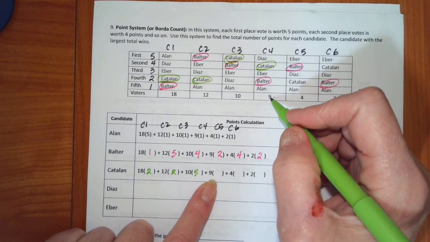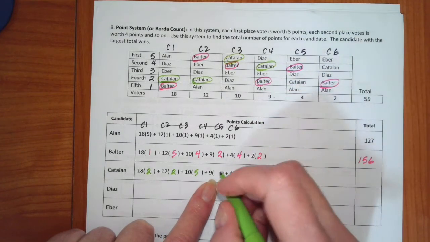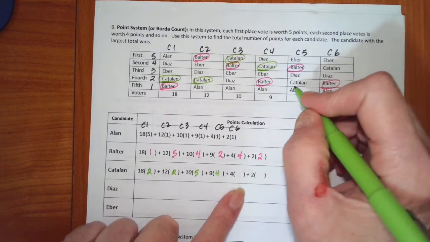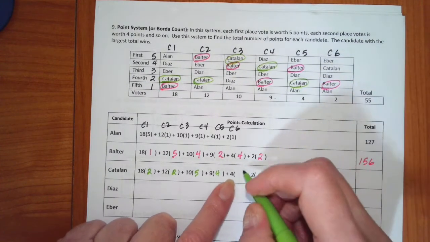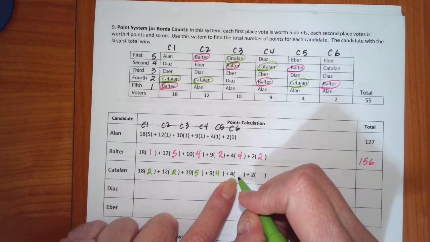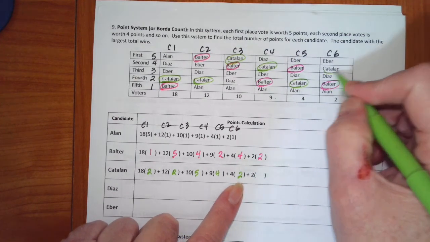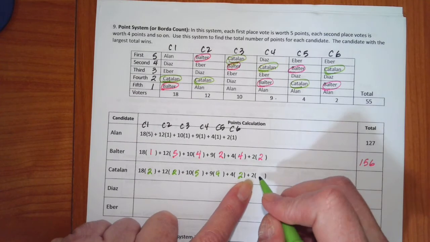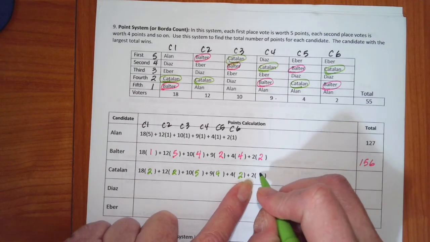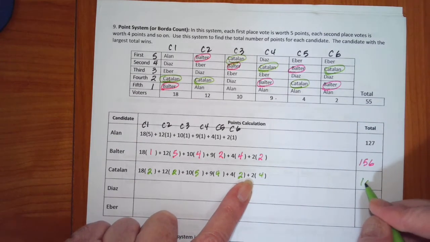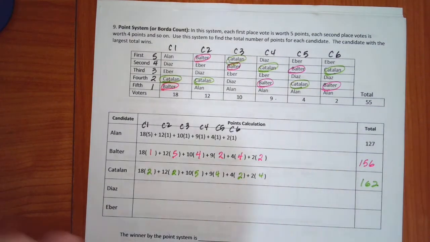In column 4, for each of these 9 votes, he gets 4 points. He came in 4th here, so for each of these 4 votes, he gets 2 points. He came in 2nd here, so for each of these 2 votes, he gets 4 points. And that gives you 162. So far he's ahead.